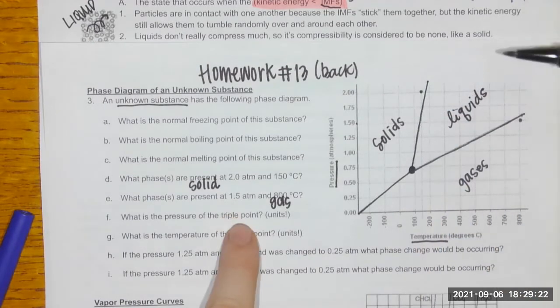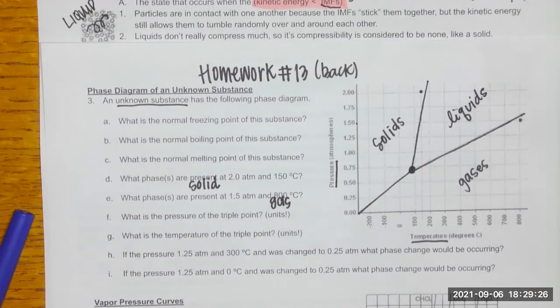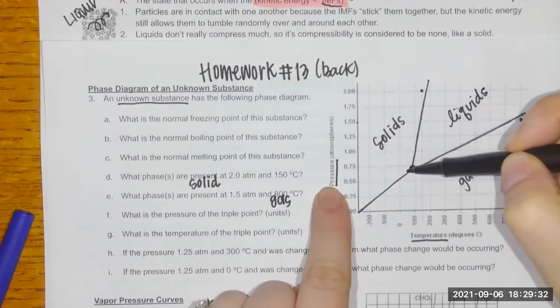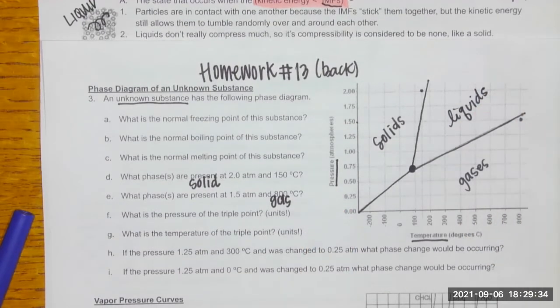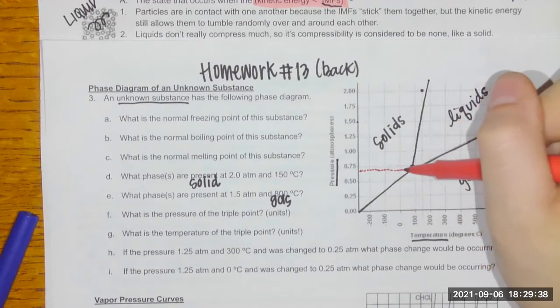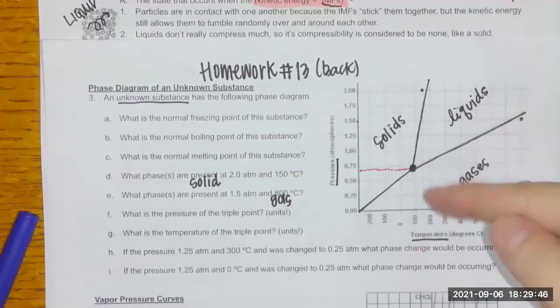So the pressure at the triple point, I should have maybe been a little bit better at drawing my picture here. But I would say the pressure where that is at is maybe about 0.6. I don't know. I shouldn't have made the dot so big.